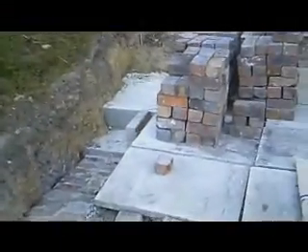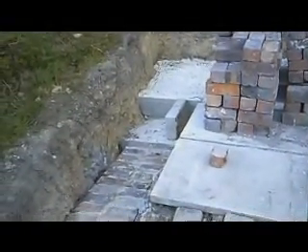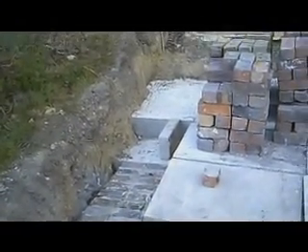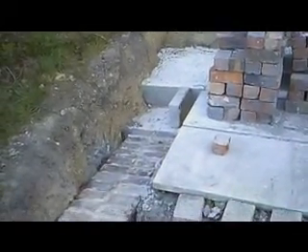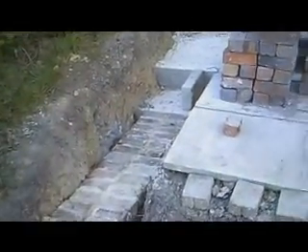So now I've got the problem with these blocks. That block is level with that step, so I could probably carry on with the blocks, but then when I get to that side it's not level. So I'm a bit confused as to how that is.